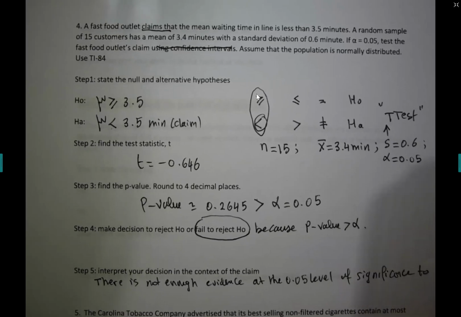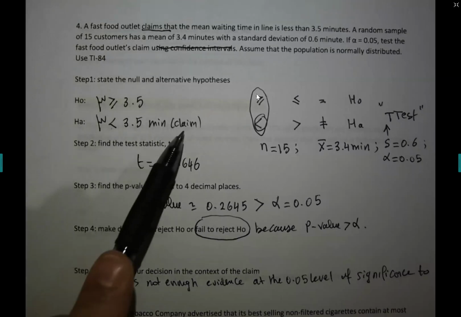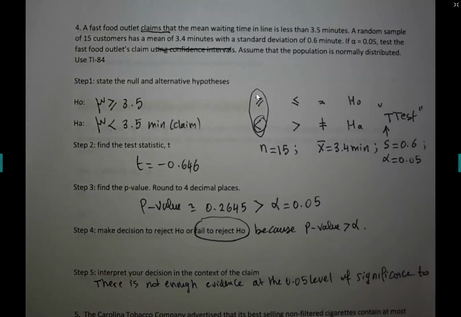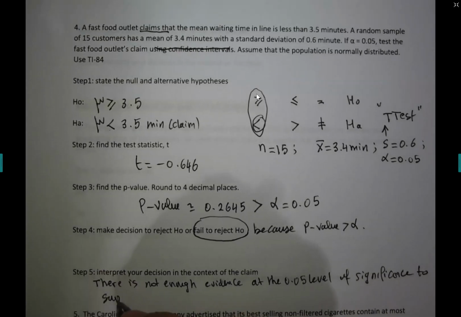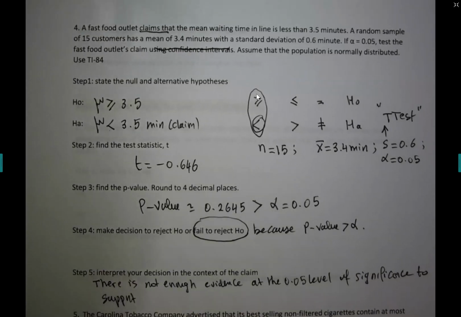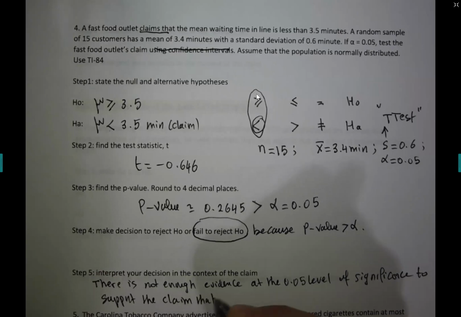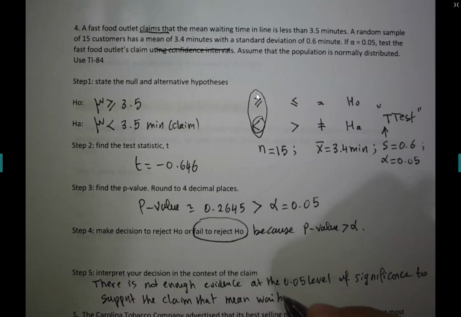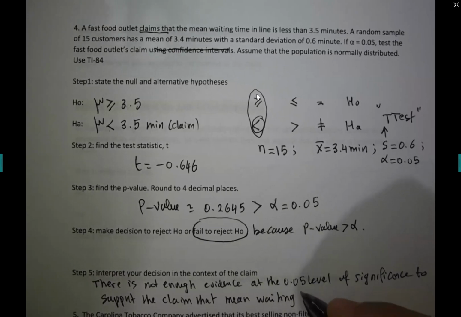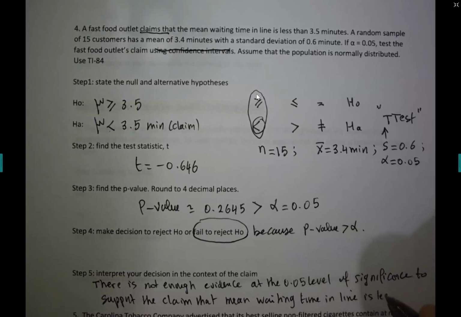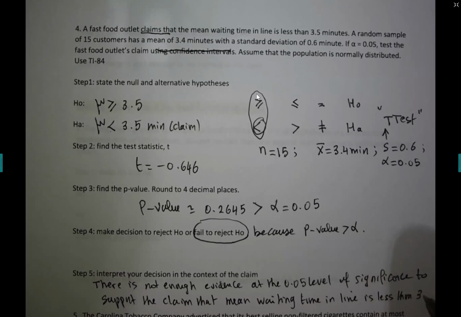Then a drop-down menu in my math lab will show you support or reject. Well, since the claim is in HA, you have to use the word support. So we cannot support the claim. There is not enough evidence at the 0.05 level of significance to support the claim that mean waiting time in line is less than 3.5 minutes. So probably they're lying to us, guys.